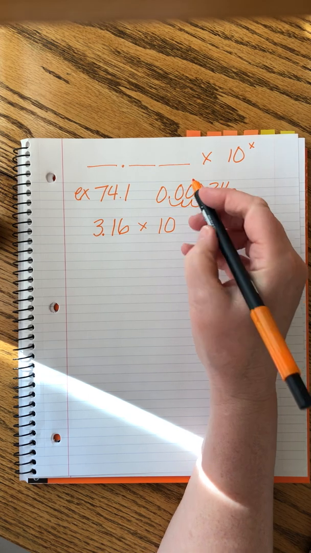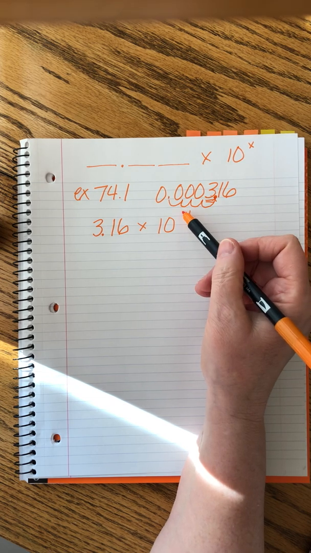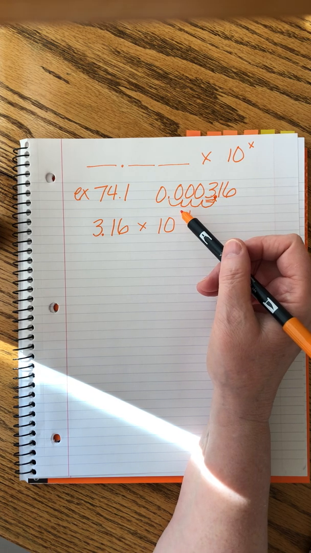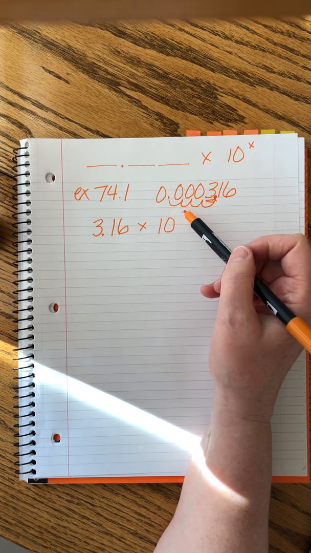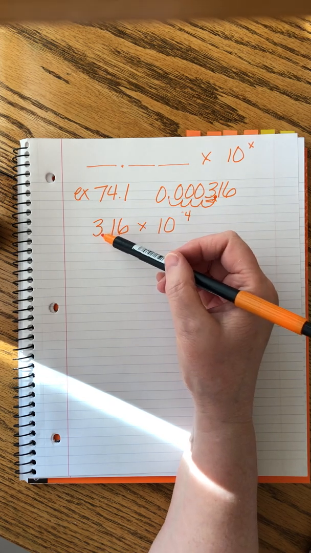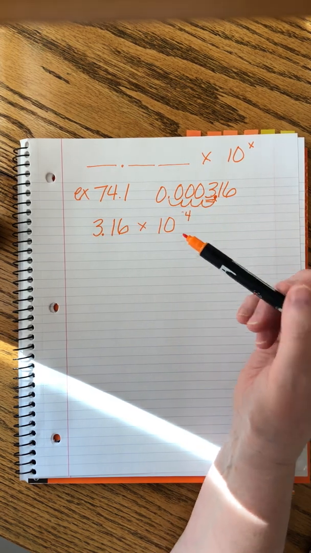We moved it 4 jumps, so we put a 4 up here. But now we need to decide if this should be positive or negative, because that's another part of the code that helps us. If we see a positive exponent, that means, hey, if you want to translate this number back out of the code and into its regular format, you need to make it bigger.